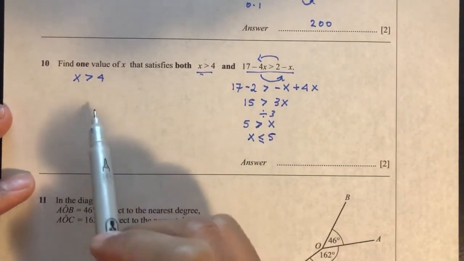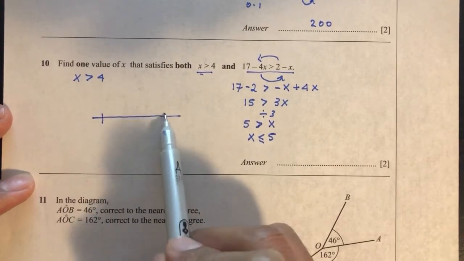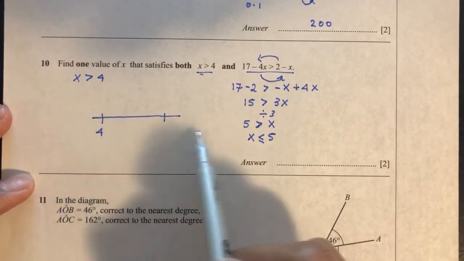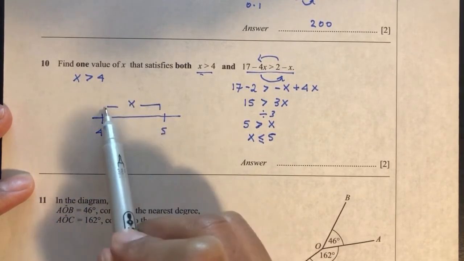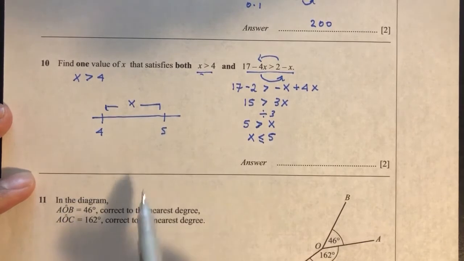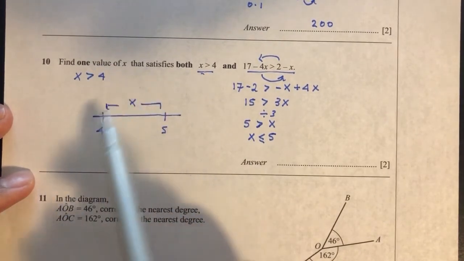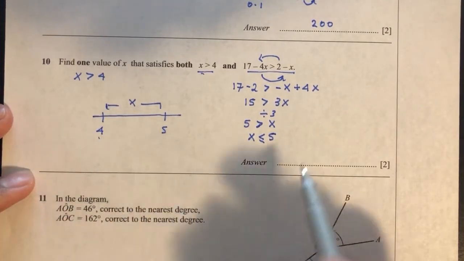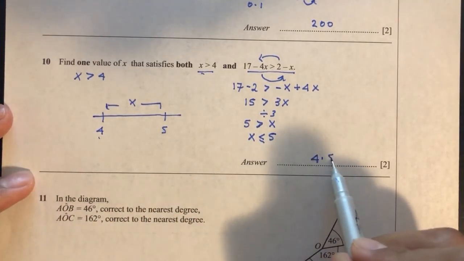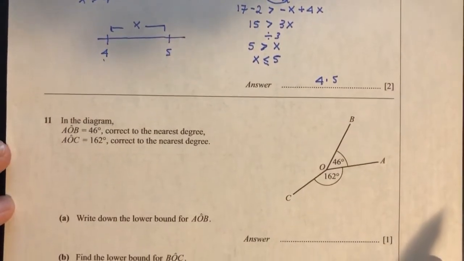So here we are given that x needs to be bigger than 4 and less than or equal to 5. So I can choose any value in between those two numbers and it will be an answer. Here it does not tell me to choose any integers. I just need to choose a number between 4 and 5. So my answer will be 4.5. And that's question number 10.